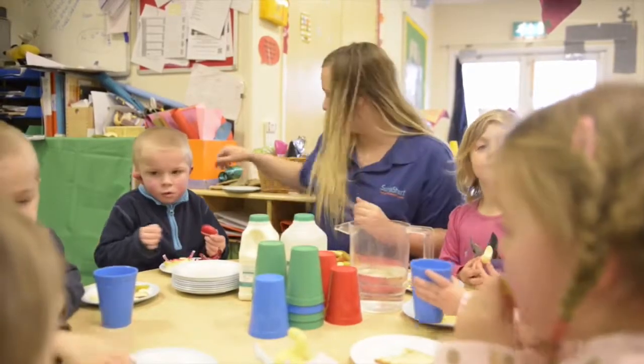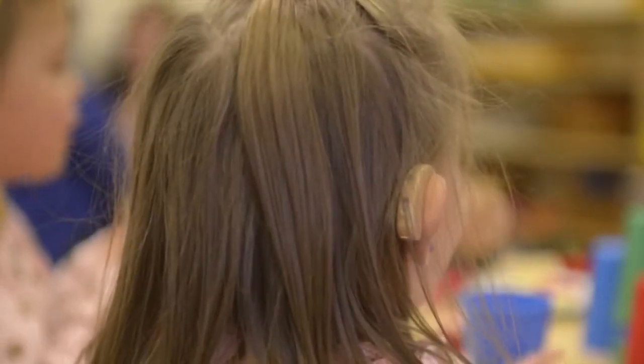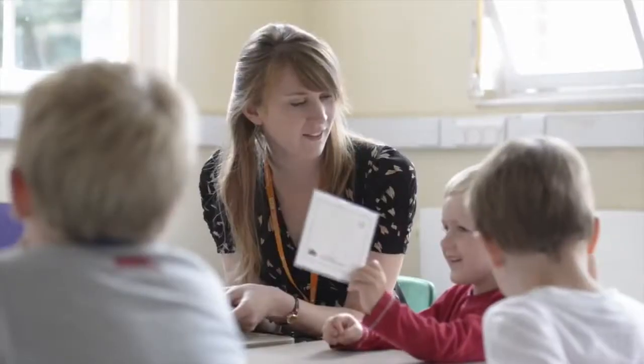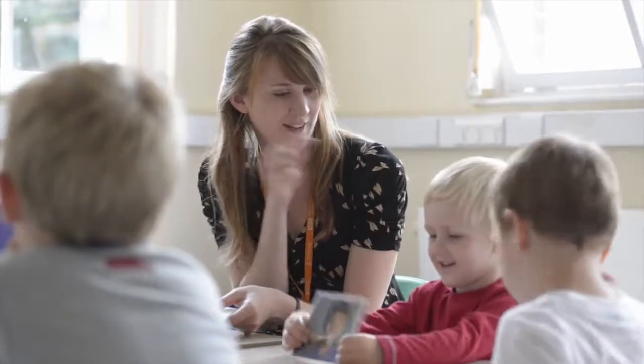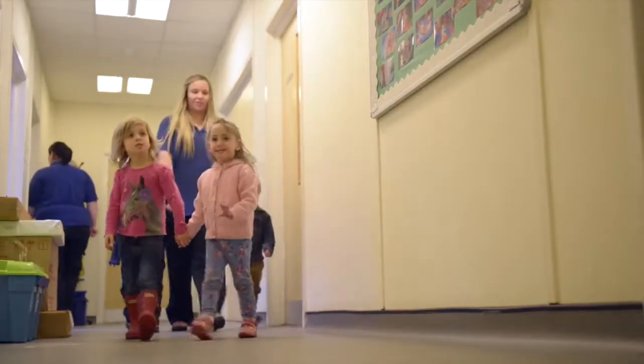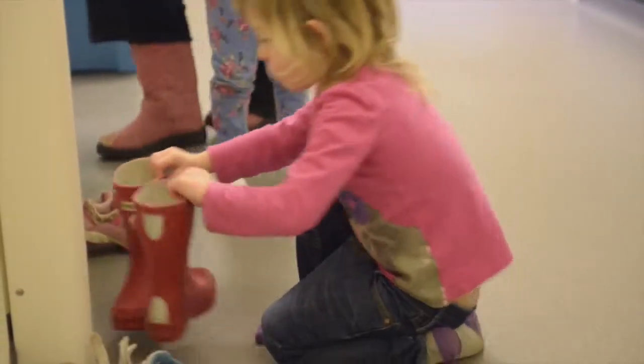There are other risk factors which may lead to a child developing receptive language difficulties, such as having a hearing loss, a learning difficulty, or a developmental delay. But whatever the cause, there are lots of positive things we can do to help a child overcome receptive language difficulties. One of the first things we need to do is recognise the condition.